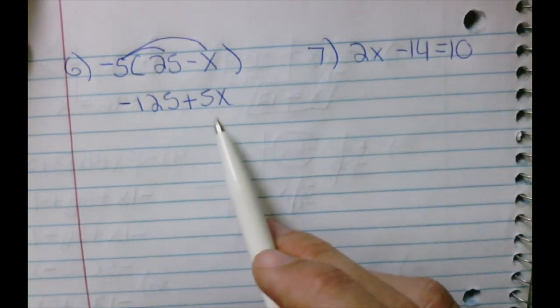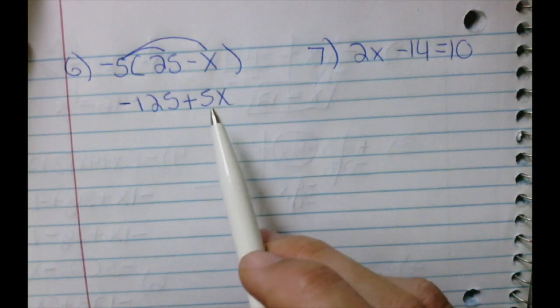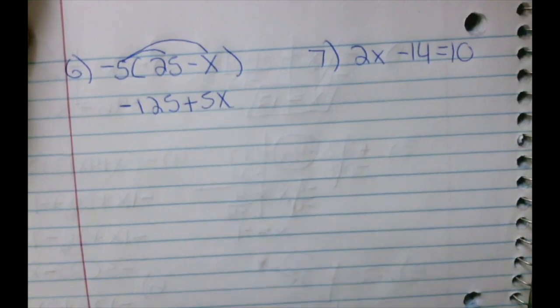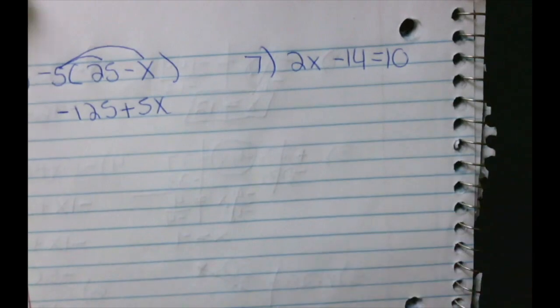Now notice how there's no equal sign, so there's nothing else we can do with this expression here. Remember, expressions are problems that don't have equal signs, so therefore we're finished, and we cannot combine any more like terms.